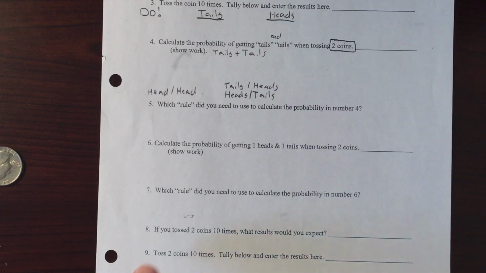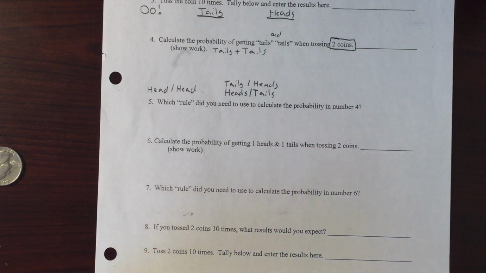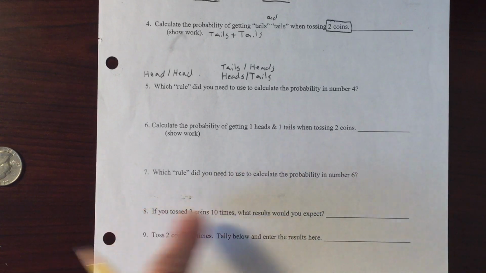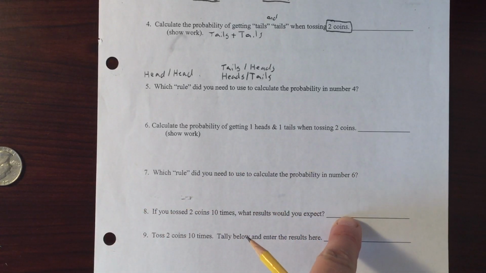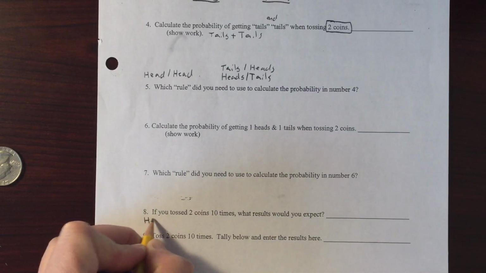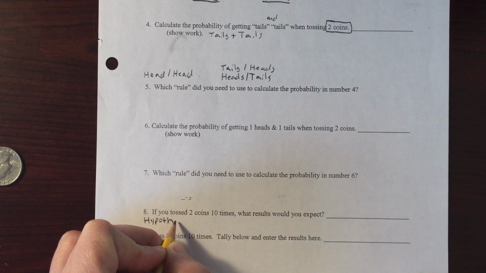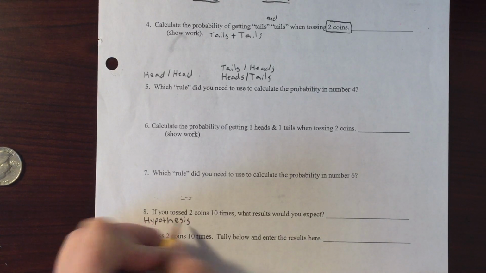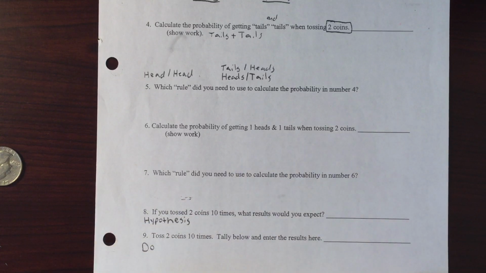Now take your 2 coins and do it 10 times. What result would you expect if you toss those 2 coins 10 times? This is just calculating or thinking about it. This is your hypothesis. What number do you think it would be? Then you're going to do it. How many do you think?